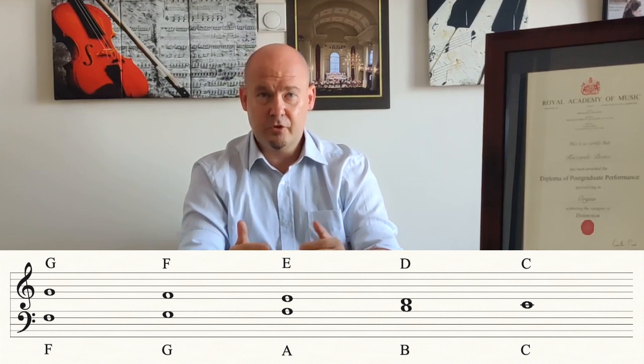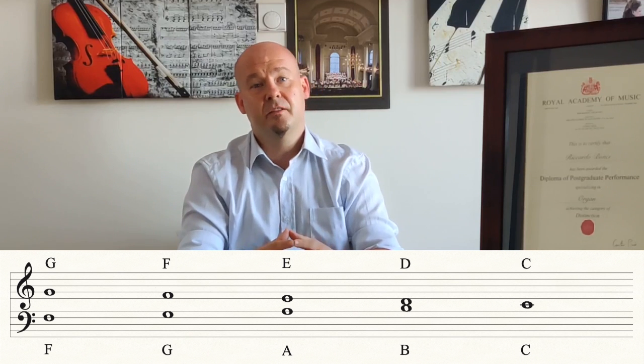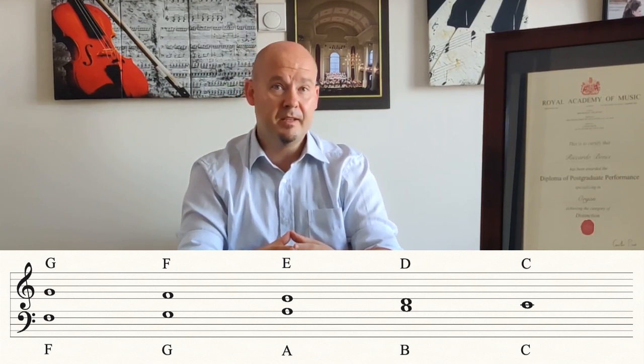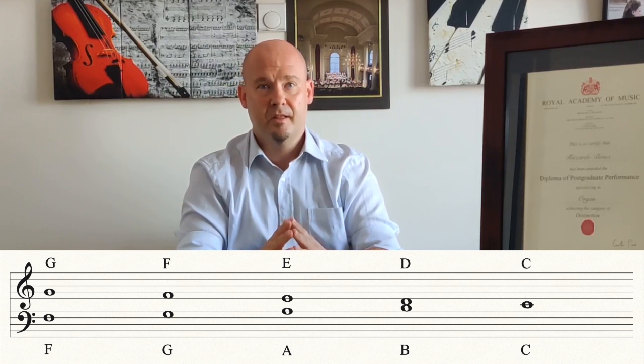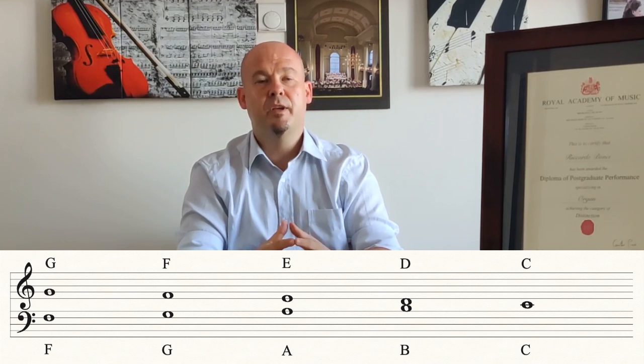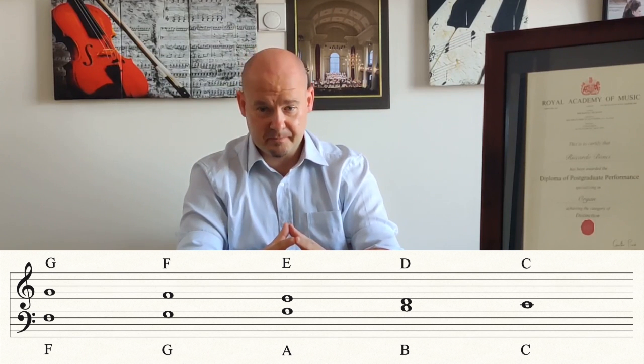The C which is just under the staff in the treble clef, and the one which is above the staff in the bass clef are exactly the same note, and they sound exactly the same. So we have actually found the real relationship in terms of distance between those 2 clefs.